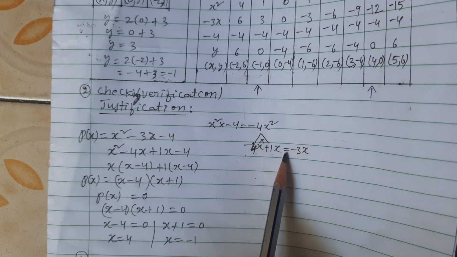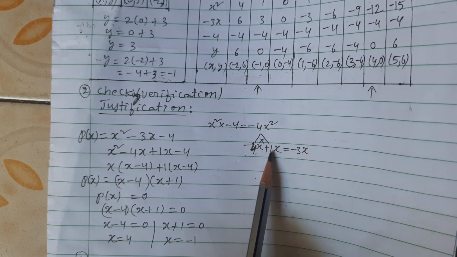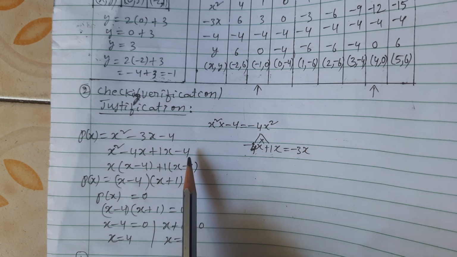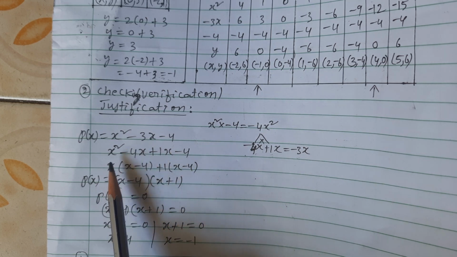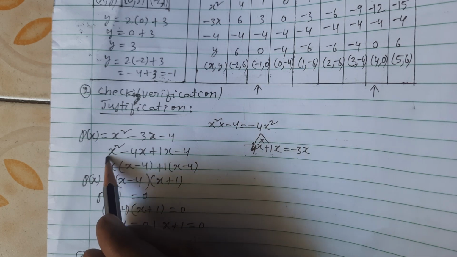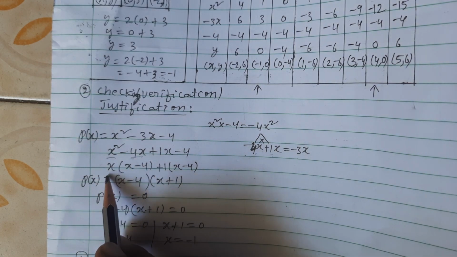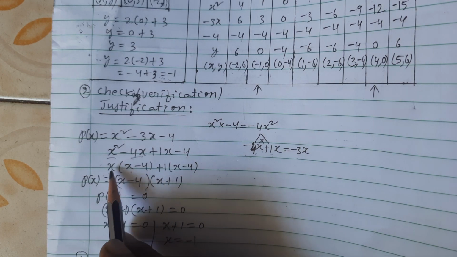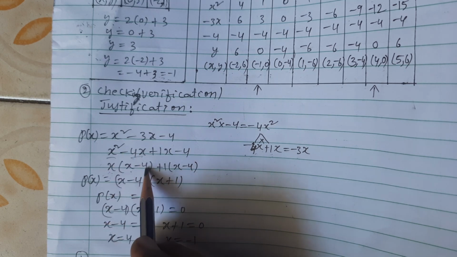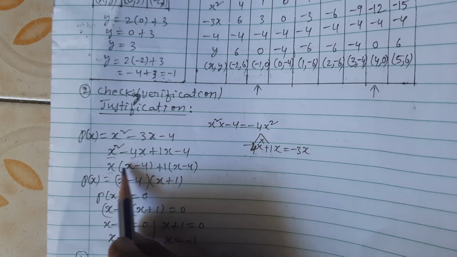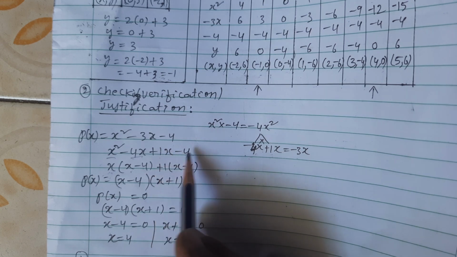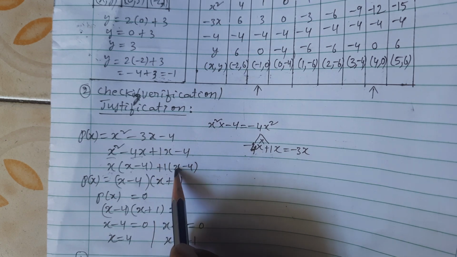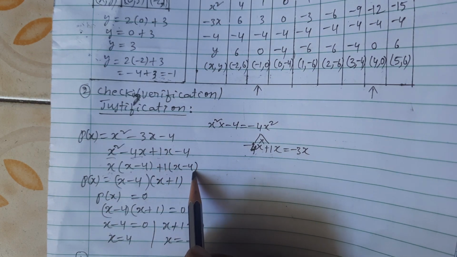This is splitting the middle term, the best method to show it, which is why I am giving it like a tree structure. x² - 4x + 1x - 4. In the first two terms you can take x common. x into x is x², 4 into x is 4x, and because of the minus before, it is -4x. In the next two terms we cannot take a variable, but 1 you can take common: 1 into x is 1x, and 1 into 4 is -4.